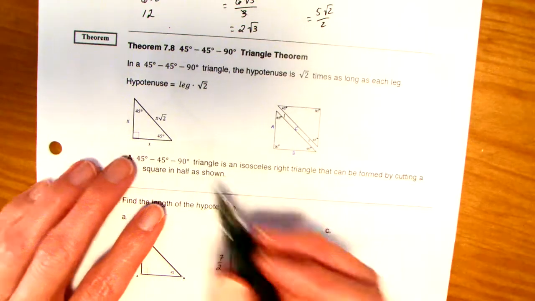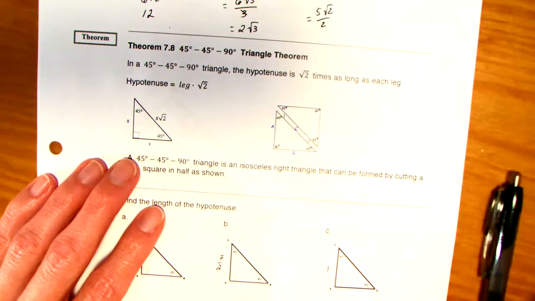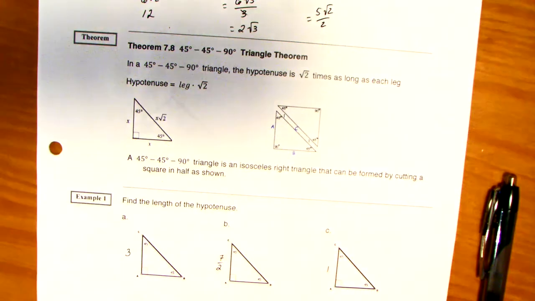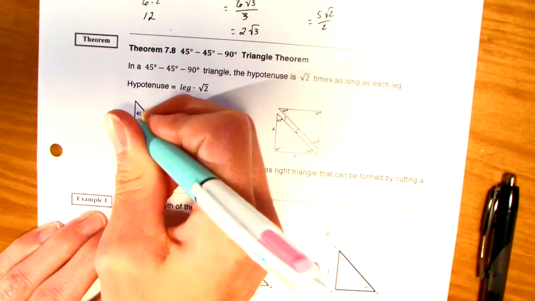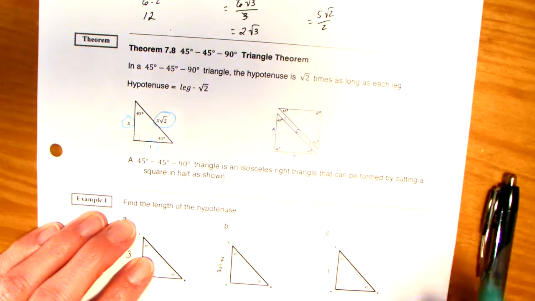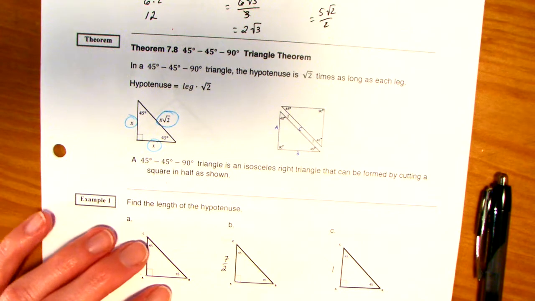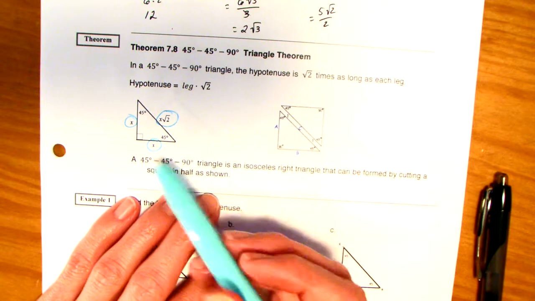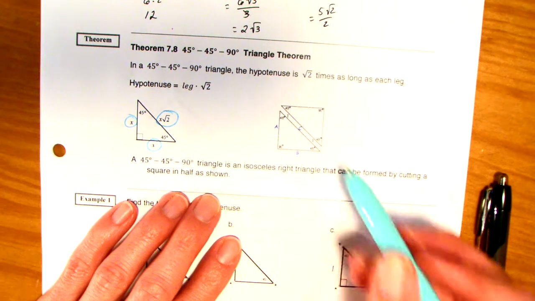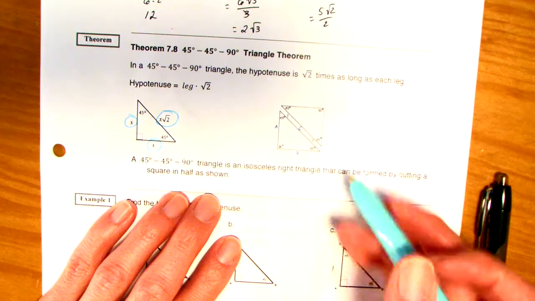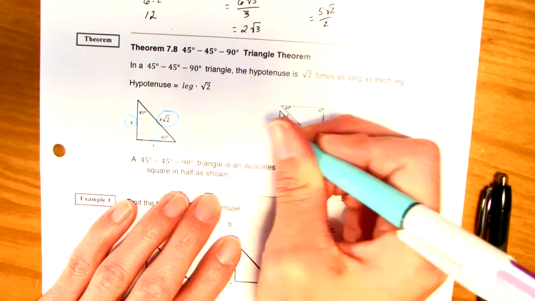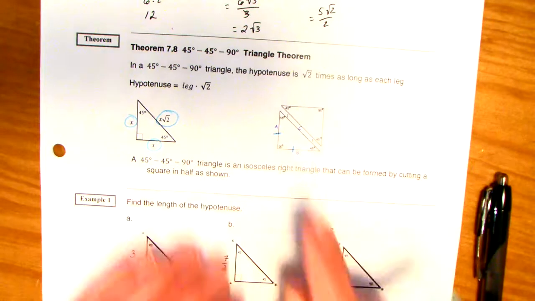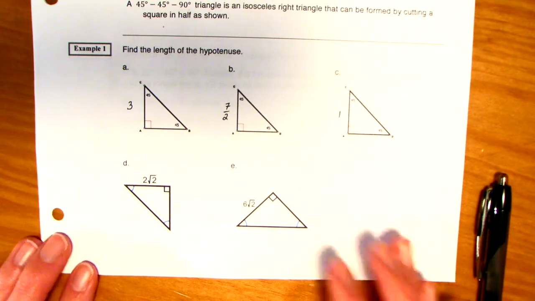So every single time you see a 45, 45, 90 triangle, you're going to write x, x square root of 2. And I want you to keep in mind that basically these are isosceles right triangles. It's like cutting a square in half. If you cut a square in half, this side length is the same as that side length. That's why it's x. So let's look at these problems.